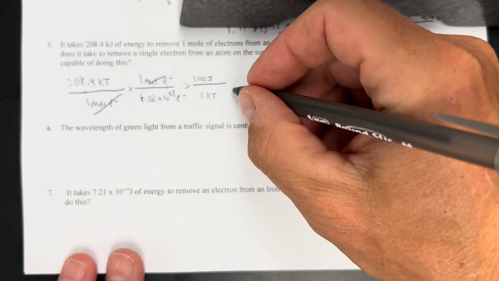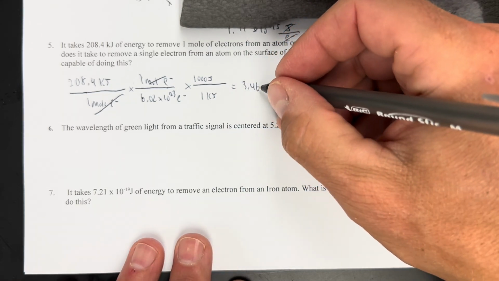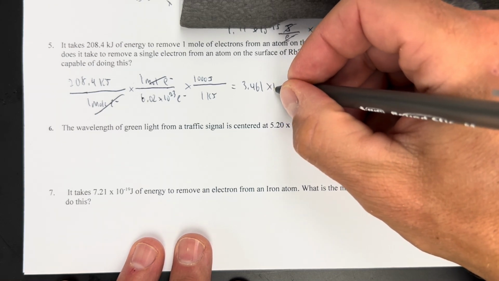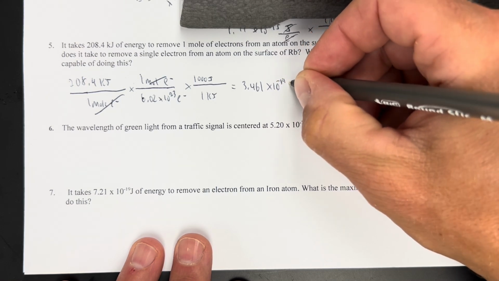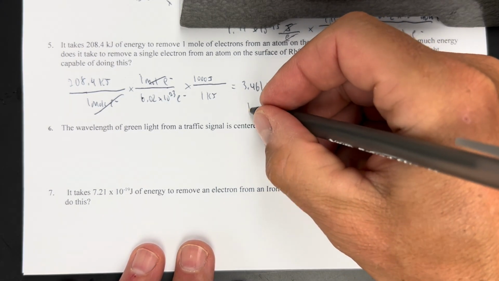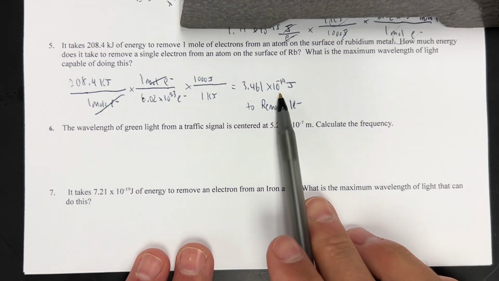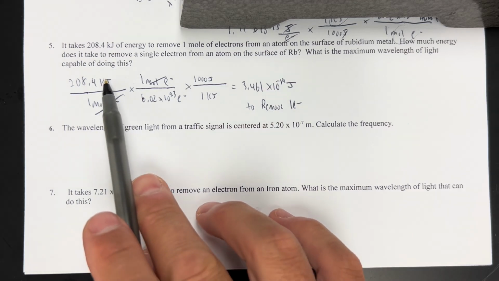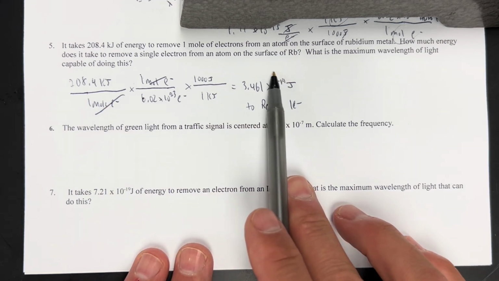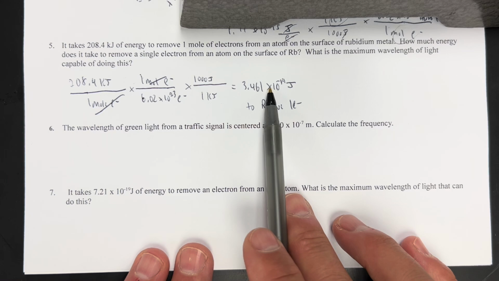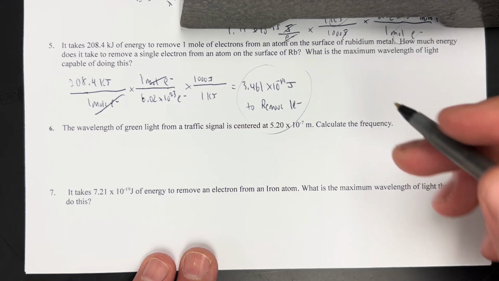So when I do that, I get an answer of 3.461 times 10 to the negative 19th joules. That's how much energy it would take to remove 1 single electron from 1 rubidium atom. So it takes this much energy in kilojoules to remove a mole of electrons from a mole of atoms. It takes this many joules, really, really small number, to remove 1 electron. So there's one answer.